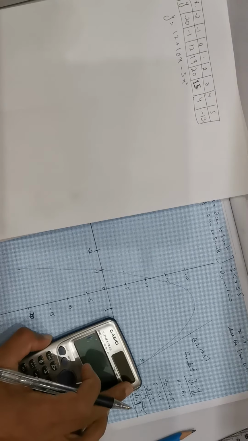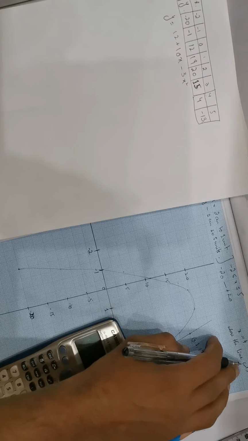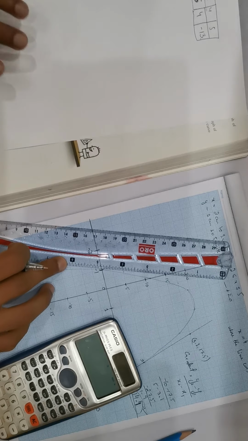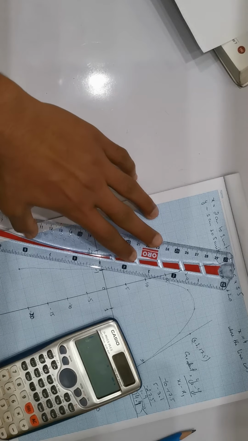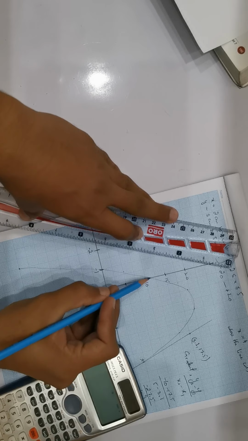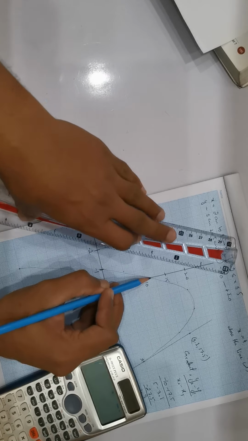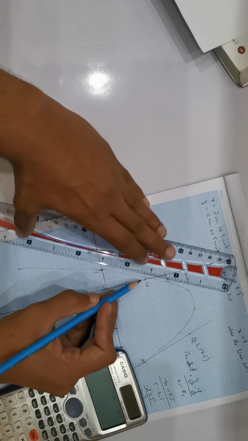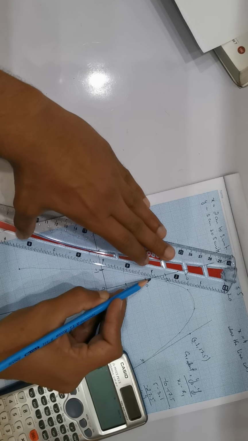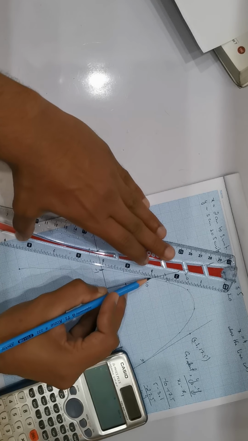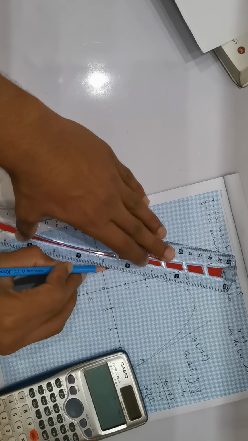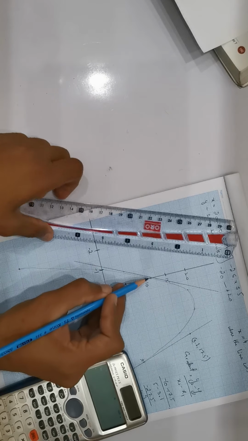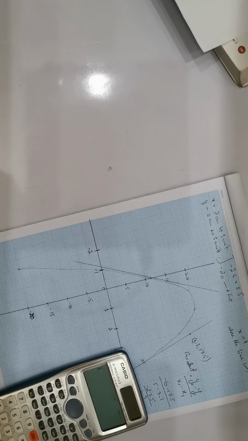On the other hand, I need to find the gradient when the line cuts the y-axis. Now once again, I am going to draw a point. You see, this is the point where the line is cutting the y-axis. Now I am going to simply draw a tangent over here as well, so it simply touches the point. This is the point where I need to find the gradient.